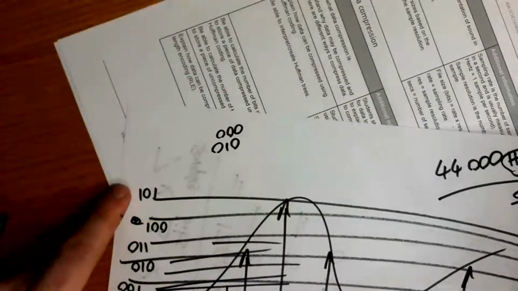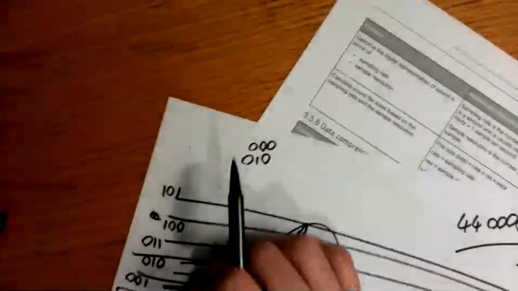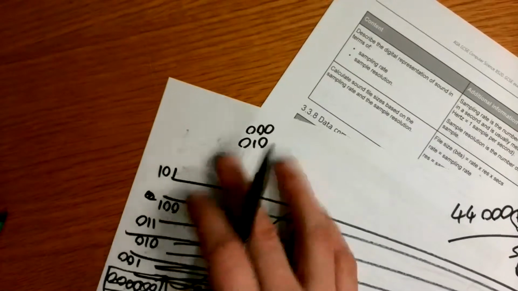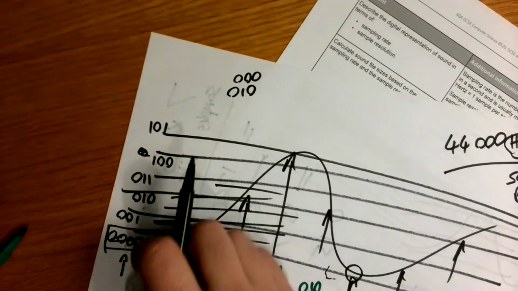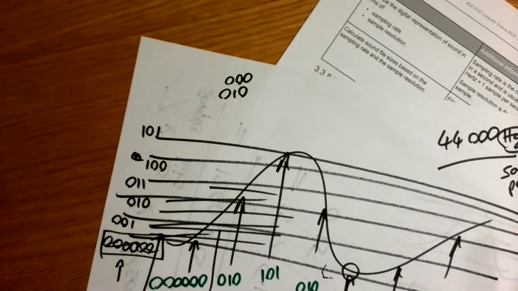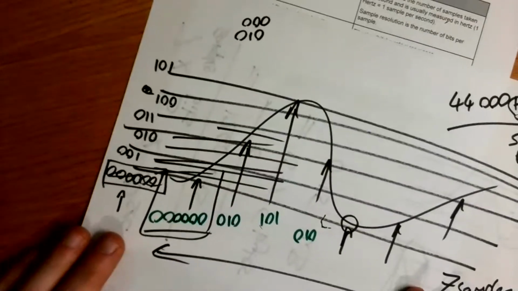The only thing is, if you don't take enough samples or your sample rate's not big enough, when you come to redraw the wave, it will not look anything like it, because the samples will be taking a best guess of where they are, which is why the sound quality is affected by your resolution and how many samples you take. Even though you have to balance file size, you could take millions and millions of samples using millions of bits, but that would make your file size huge and pointless. So you've got to balance it between the two.